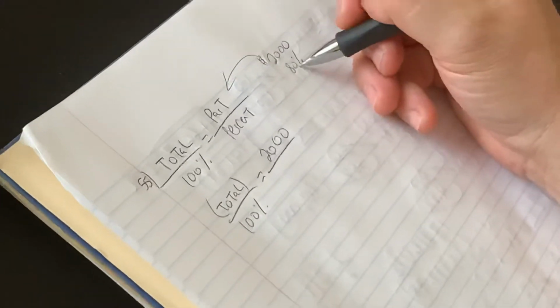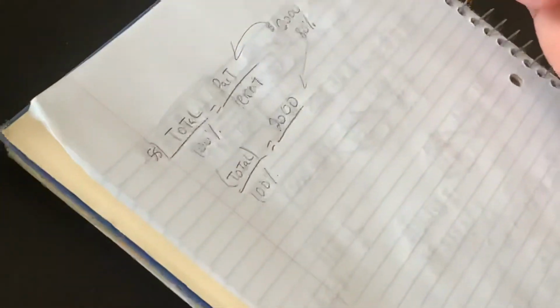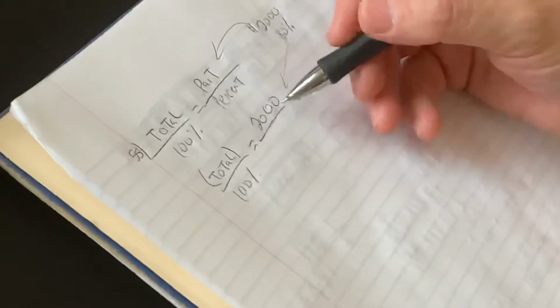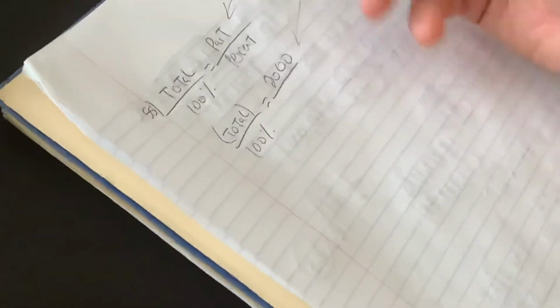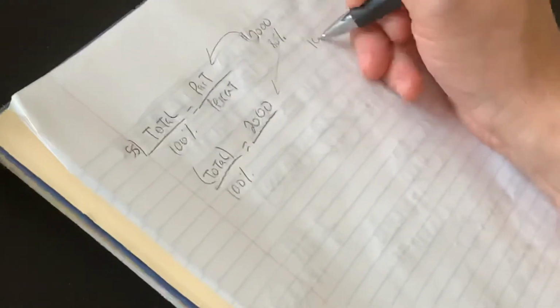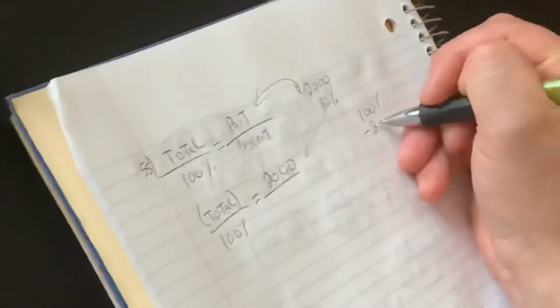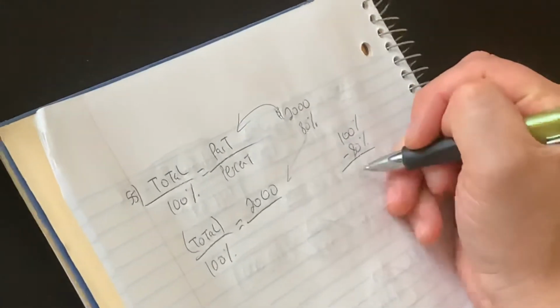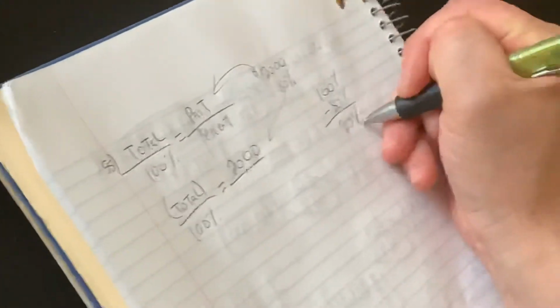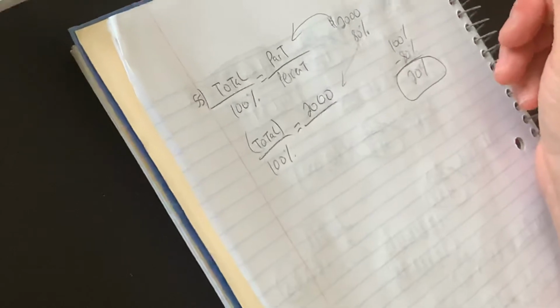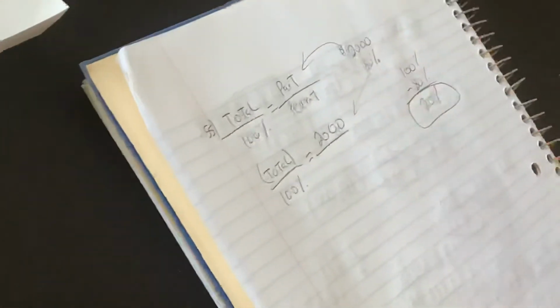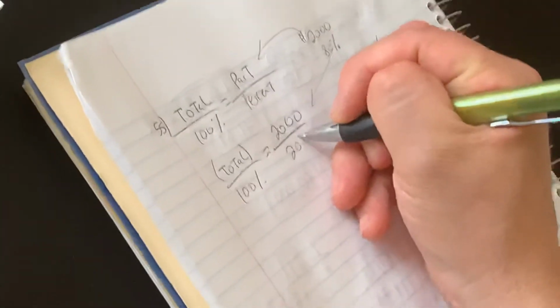Now, did he pay 80% as a down payment? Is 80% equal to $2,000? No, right? The whole vehicle is 100%. If he already owes 80%, he still owes, how much percent or what percent did he give as a down payment? He only gave 20%. So 20% will be right here.